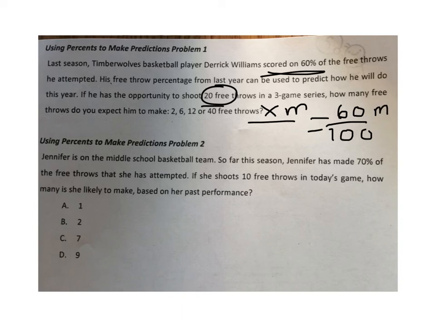And they say he's going to shoot 20. And so to figure out how much we think he's going to make, we're going to take 20 times 60 and divide by 100. And that answer is 12. So we would expect him to make 12. If he shoots better than that, then he's obviously improving his percent.